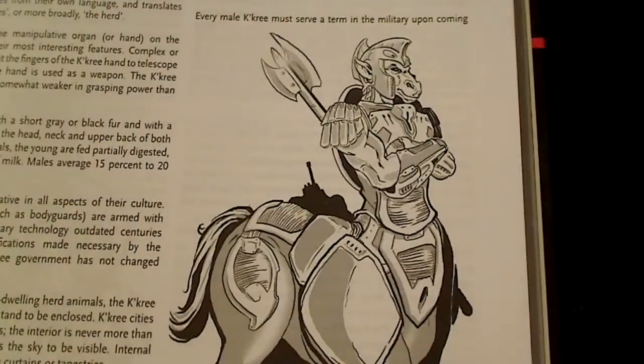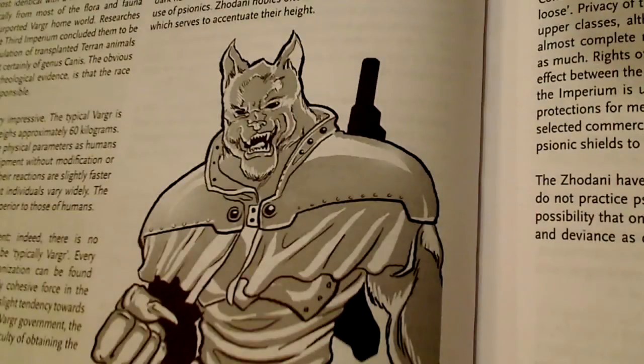The Kukri are the centaurs. They're centauroids. They descended from herbivores, not unlike horses. And then finally we have the Vargr and the Jodani. The Vargr are just about one of my favorite character classes because they're dogs.